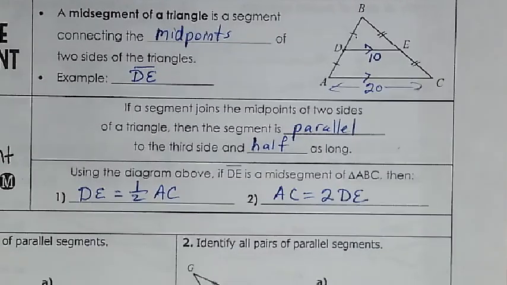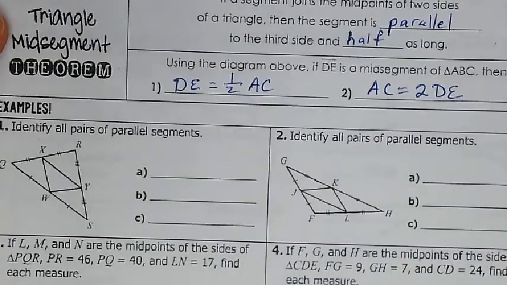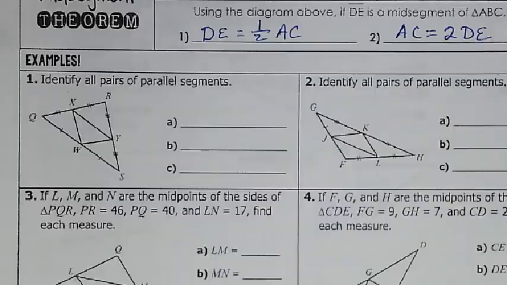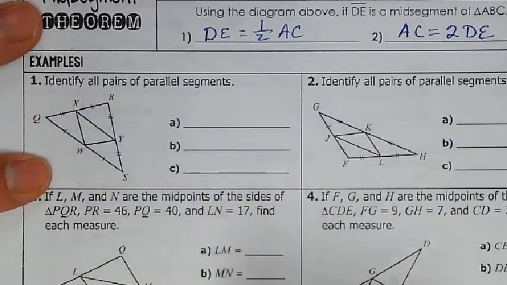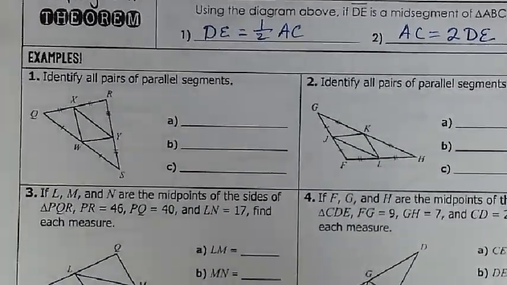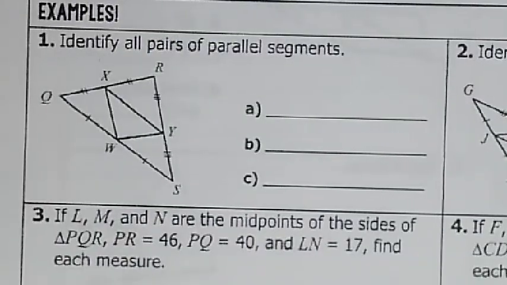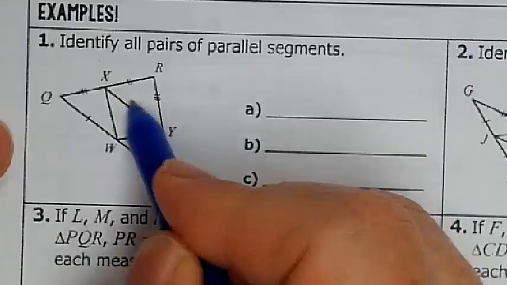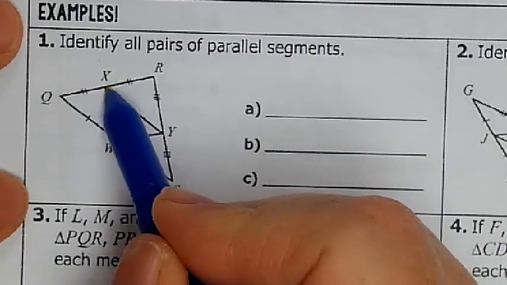So I go over here. I'll work out a couple problems for you, and that'll be the end. It says, identify all pairs of parallel segments. Well, I'll do number 1, then you could do number 2. All 3 of these are midsegments. So I'll start with midsegment XY, which is right here.